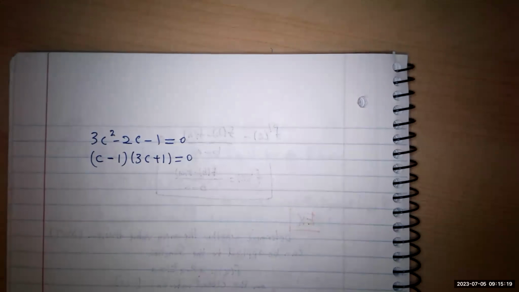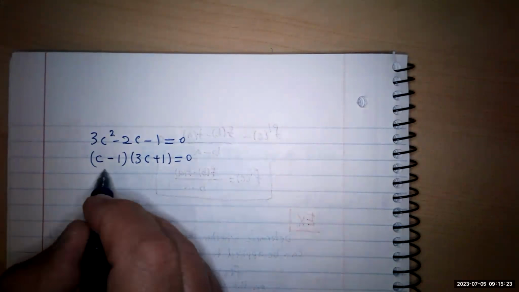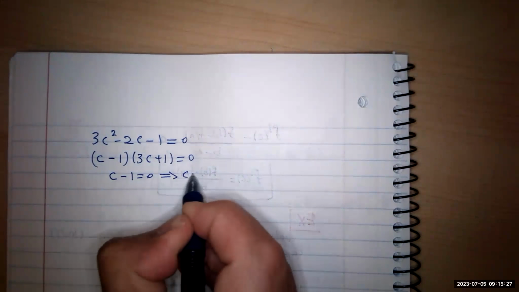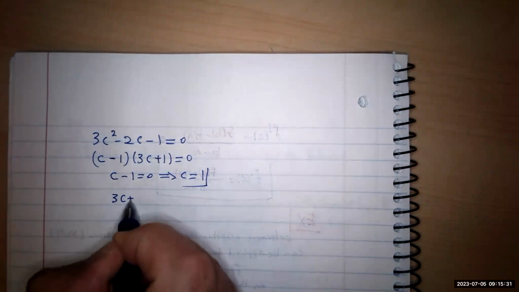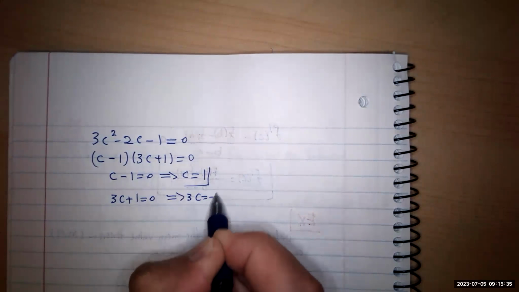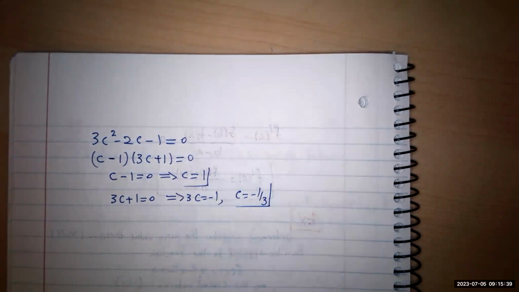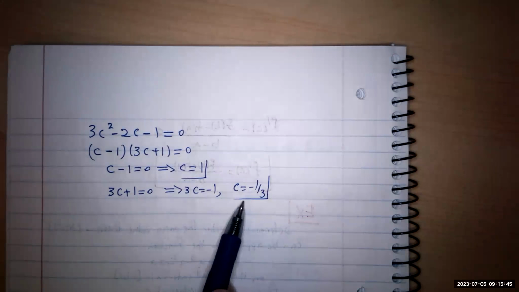Otherwise, use the quadratic formula. So the first factor gives you c minus 1 equals 0, which gives c equals 1. One solution. Then 3c plus 1 equals 0, that gives 3c equals negative 1, so c would be negative 1/3. Okay, so you have two solutions, but remember your interval is negative 1 and 1. So only this one is inside.